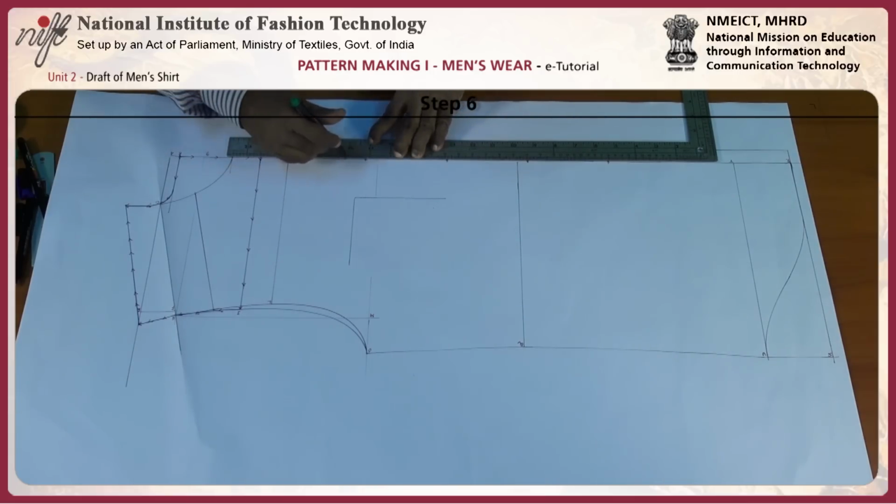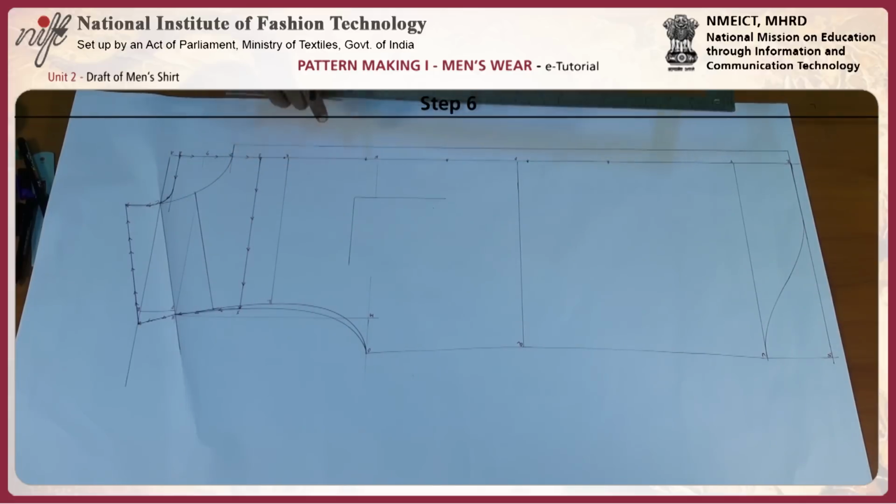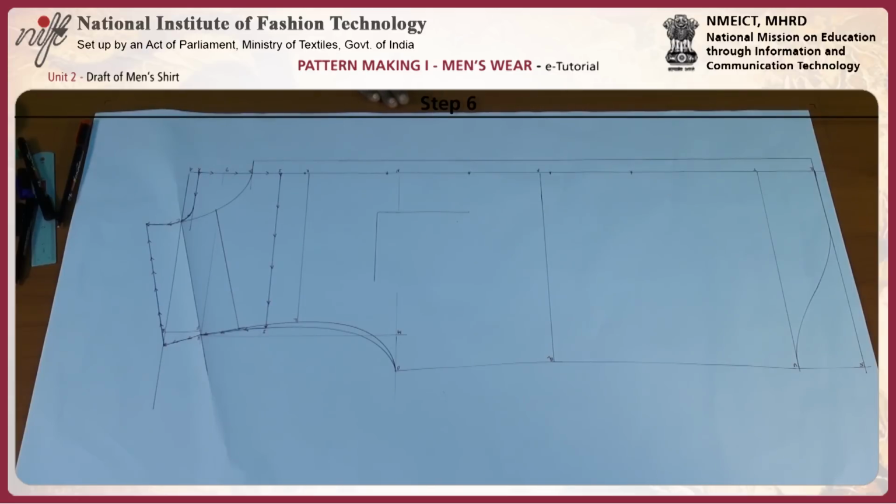Please also refer to the notes given in this unit, which will help you understand better. With this, front, back and yoke with the pocket placement and button placement completes the unit. The seam allowance, fold allowance and notch marks will be shown once it's separated in unit 4.